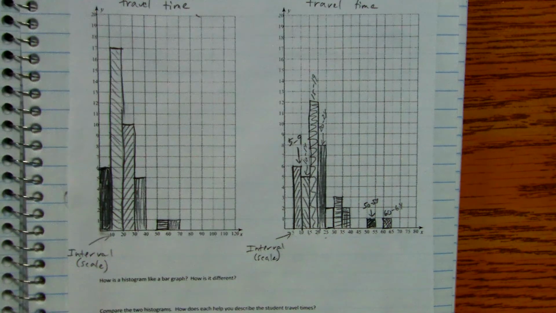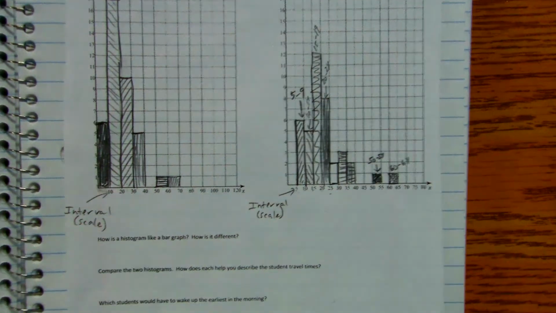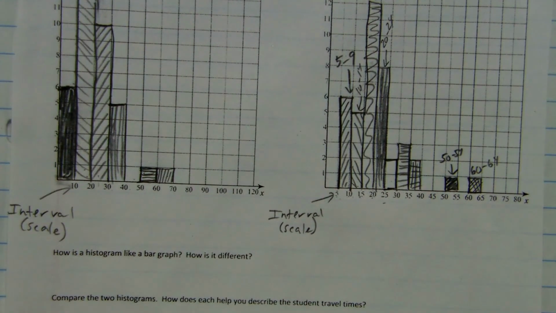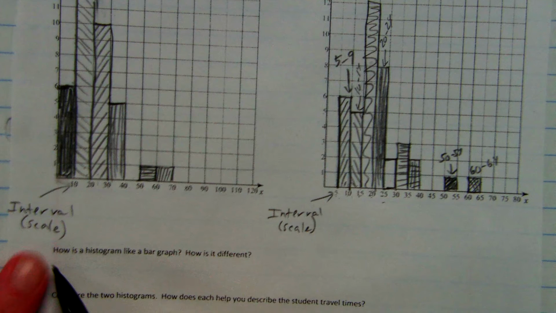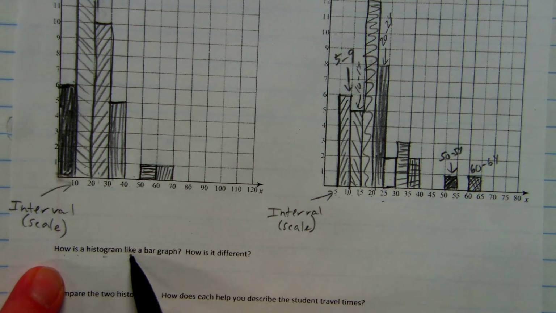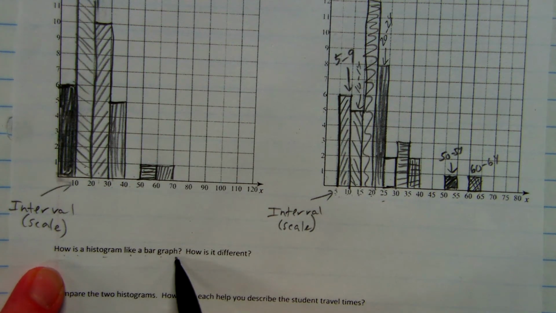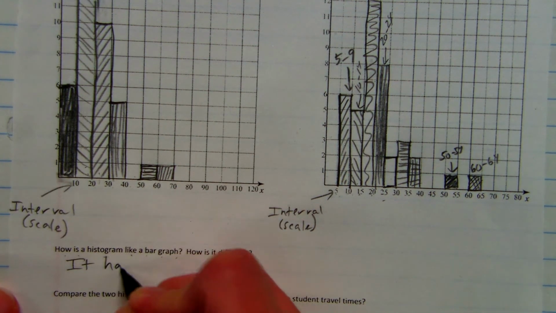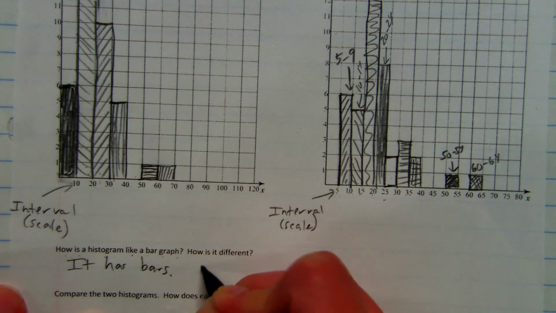All right, so down here they're going to ask a question. I've actually answered this question already, and we talked about it with the definition, but we'll see if you guys are paying attention. How is a histogram like a bar graph? So raise your hand. Think about it first, though. How is it like a bar graph? Silas? It has bars. An X and Y axis. Okay, so it has bars.